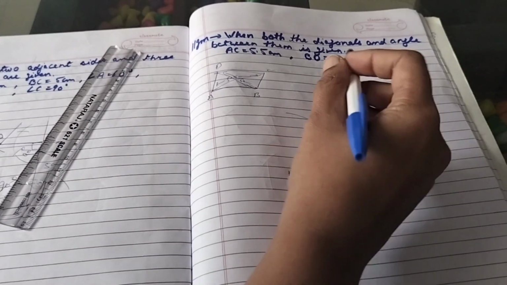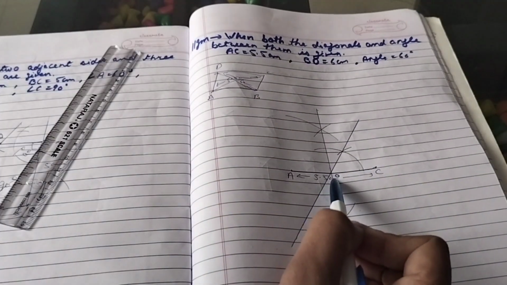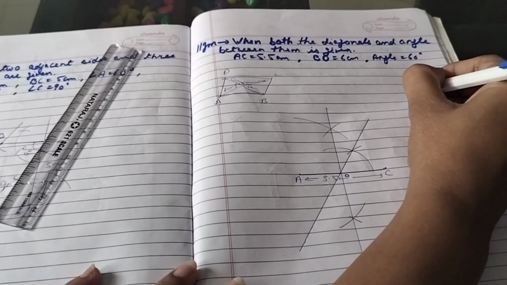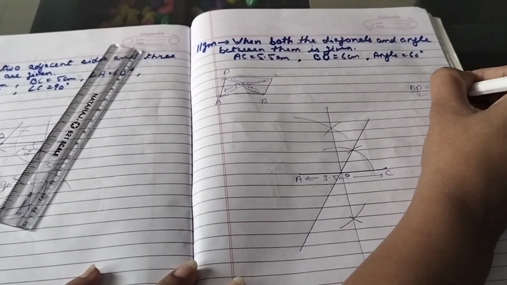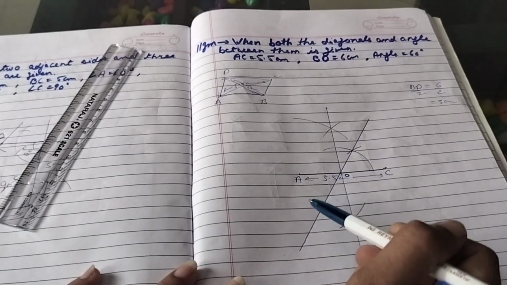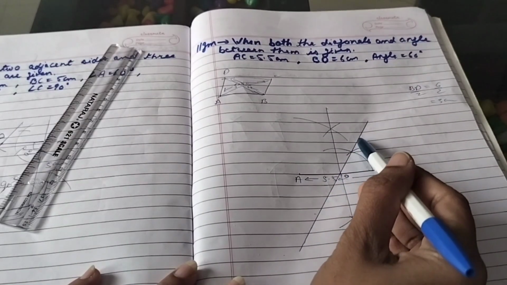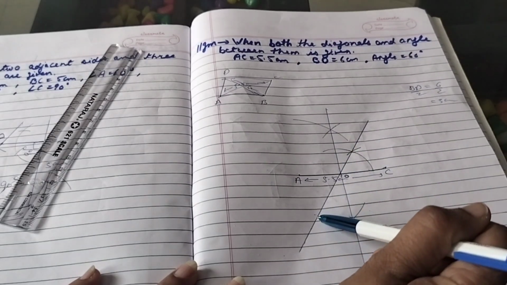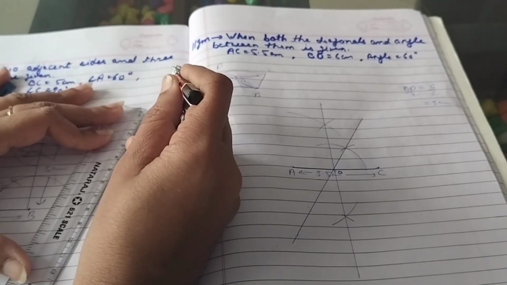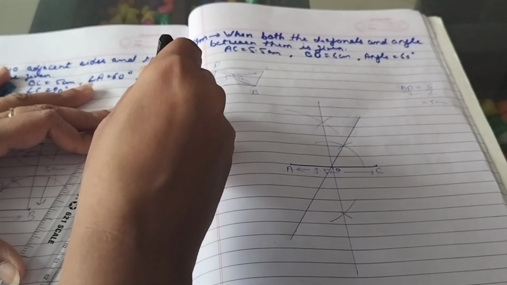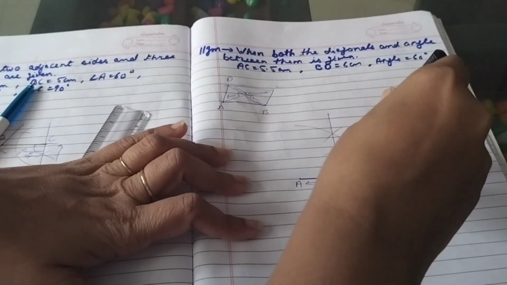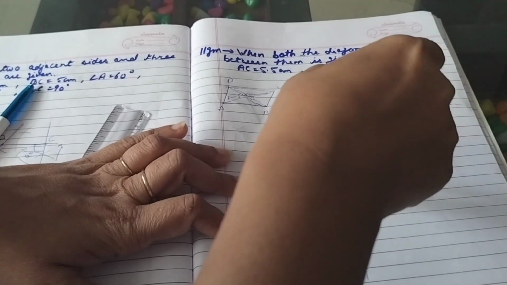Now see, BD is given to us as 6 centimeter, and this O will be the midpoint of diagonal BD also. That means half of BD, which is BD by 2, will be 6 by 2, that is 3 centimeter. 3 centimeter will be here and 3 centimeter will be from here. O to B is 3 centimeter and O to D will be 3 centimeter. So we will take a radius of 3 centimeter with O as the center. We will make an arc of 3 centimeter here, and we will make an arc of 3 centimeter here.